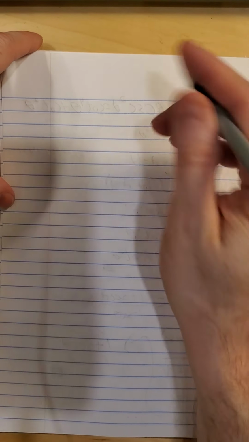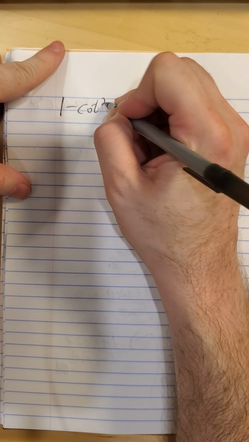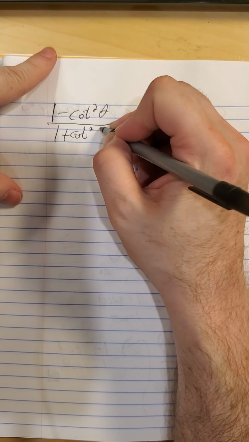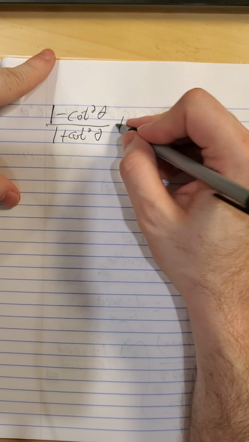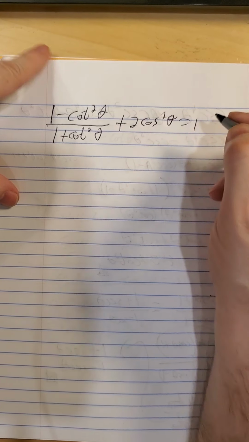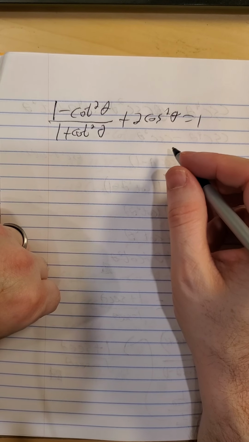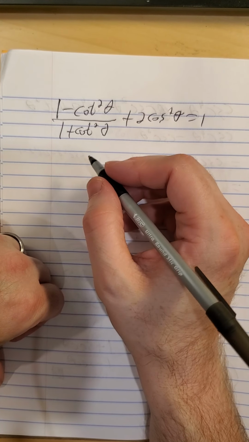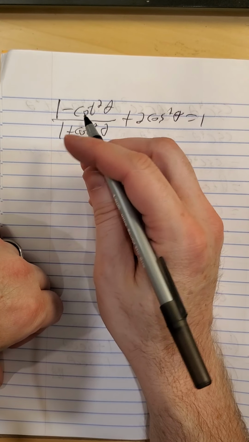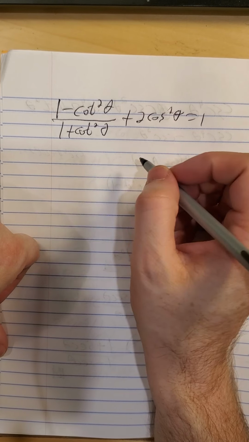Alright, so next one, we're going to show that 1 minus cotangent squared theta over 1 plus cotangent squared theta plus 2 cosine squared theta is always going to be worth 1. Alright, so obviously a little bit more work on the left hand side.